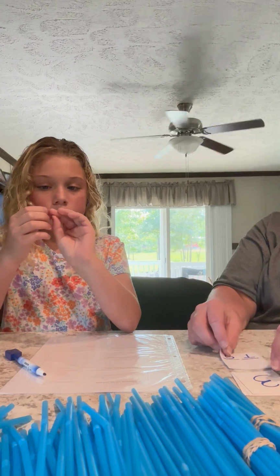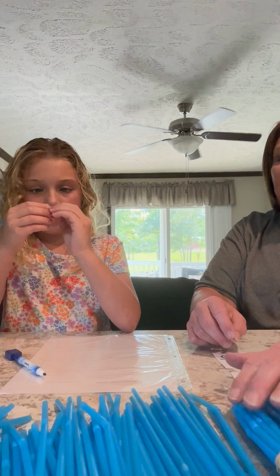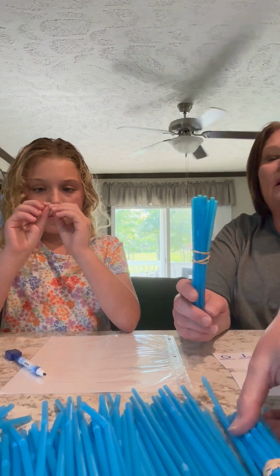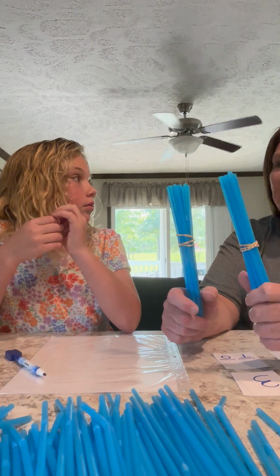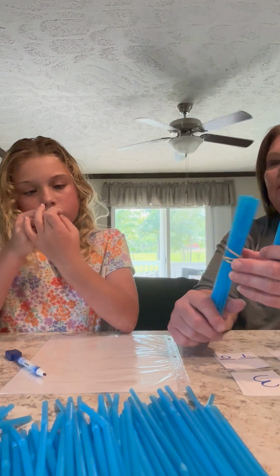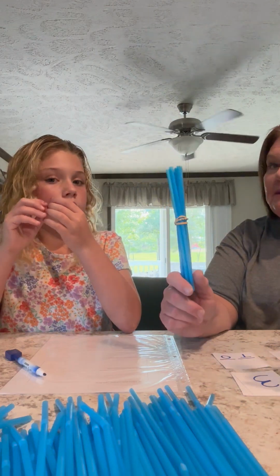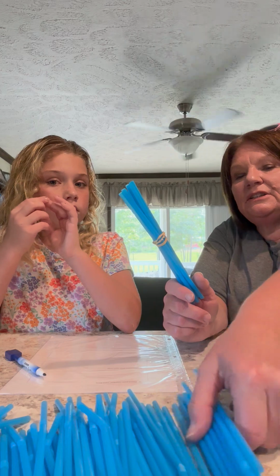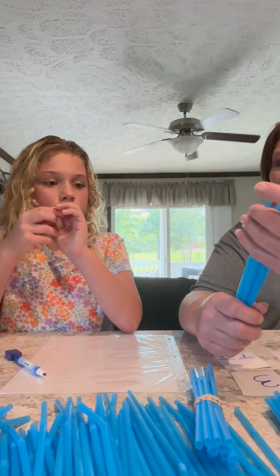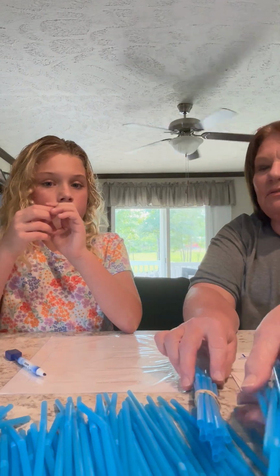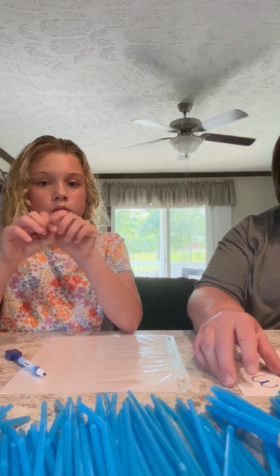Now we're going to be looking at some numbers, and we're going to be talking about our straws. Miss Brooks has some straws that have rubber bands on them. What I did was I made groups of, what do you think I made? Tens. I made tens. So when we need to make a 10, we count out 10 straws, and then we put a rubber band on them that represents a 10.